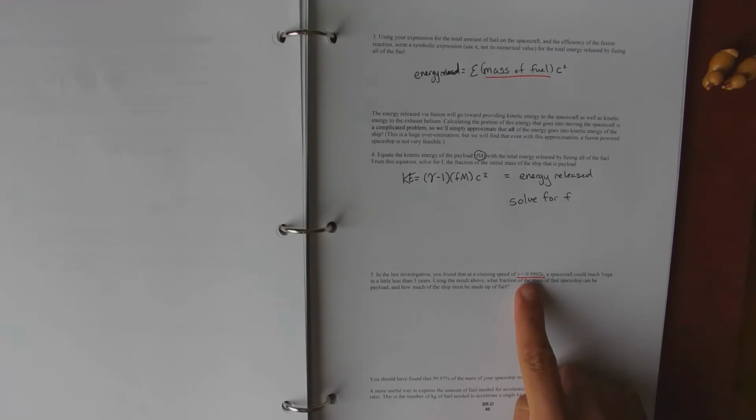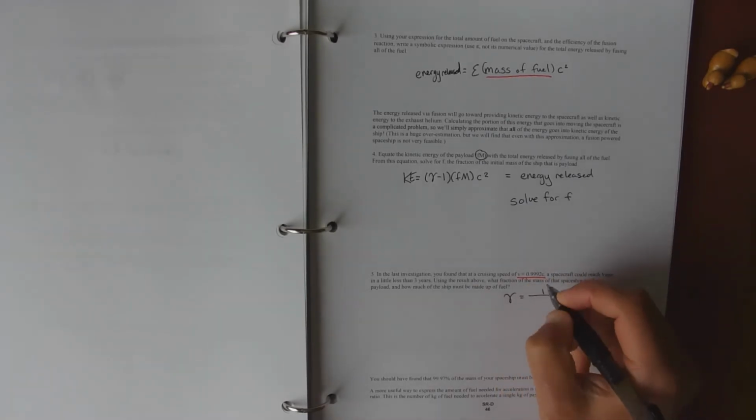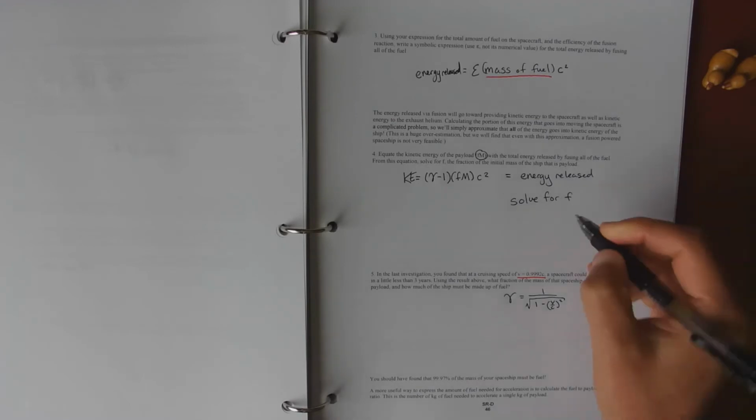So you're going to use this, which came from the previous project. You have to calculate gamma, which actually I guess you would have done in the previous project. So you could just use that. And then use your expression for f.